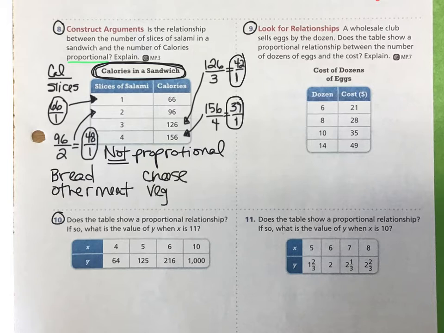Veggies like lettuce or tomatoes. And all of these things add additional calories. Because those add calories to the sandwich, the slices of salami is not going to be proportional to the calories in the entire sandwich.